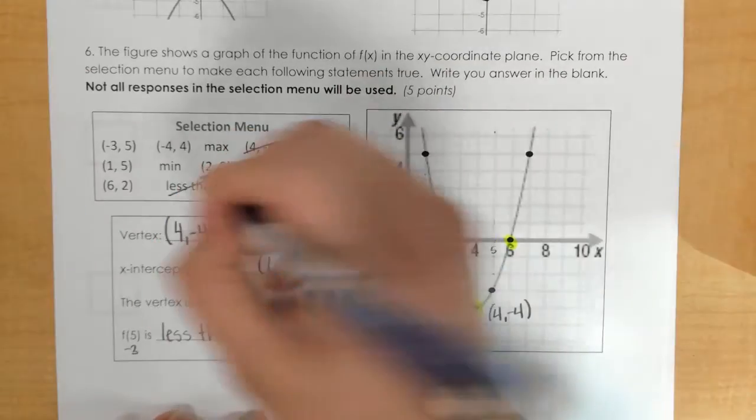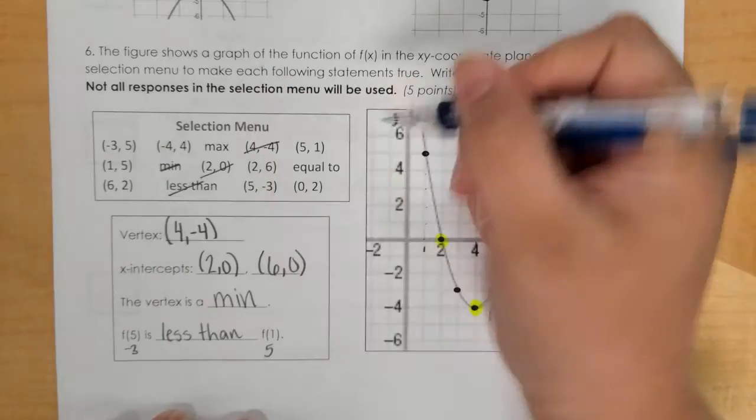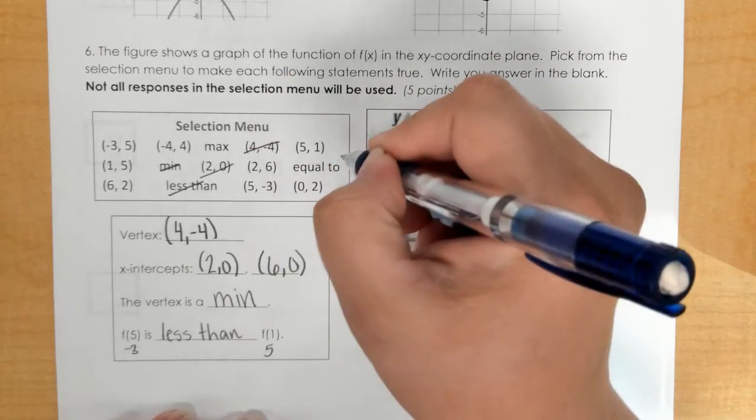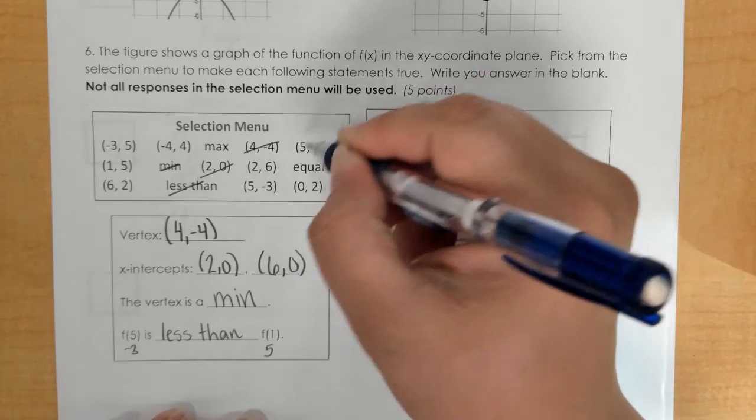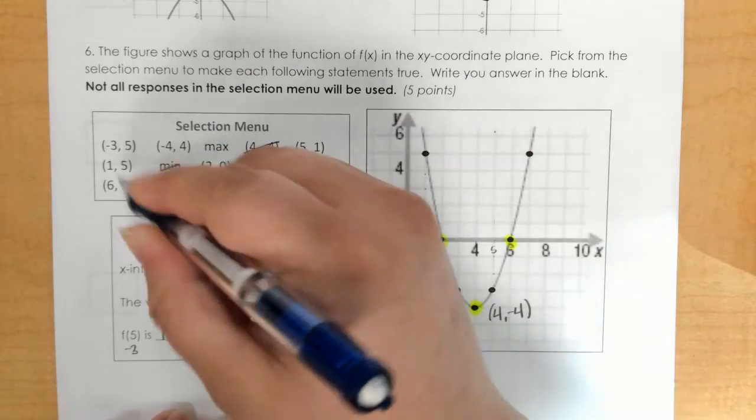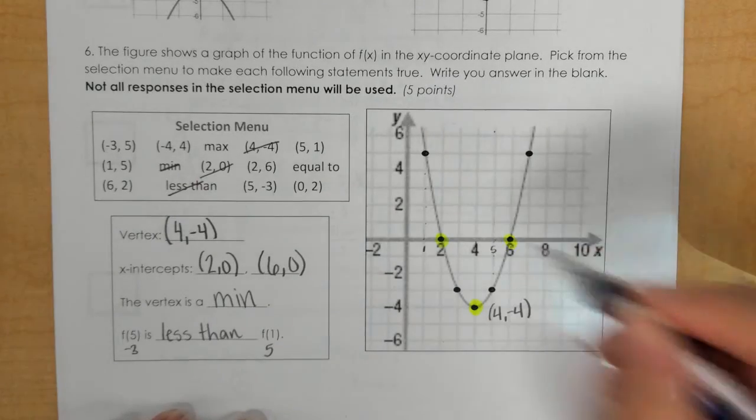So we can mark out less than, min, and we did 6, 0. And I actually don't see that in the choices, but it is 6, 0. Okay.